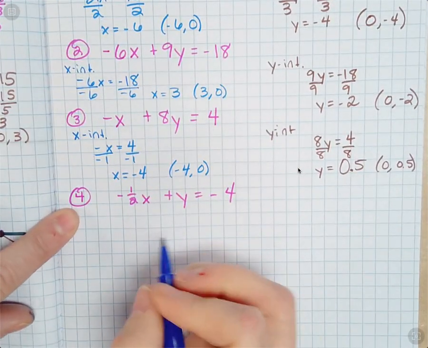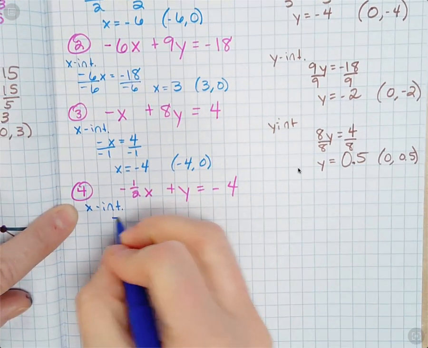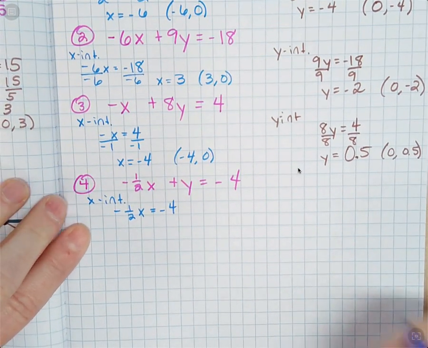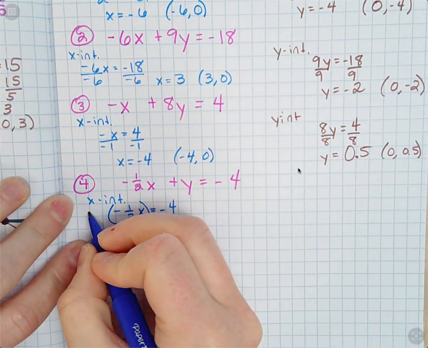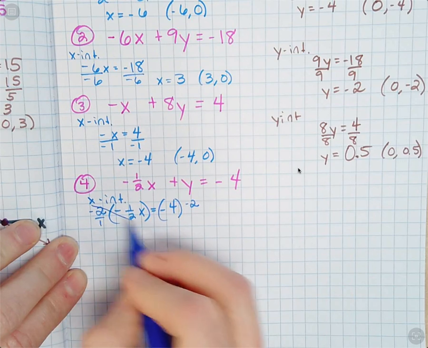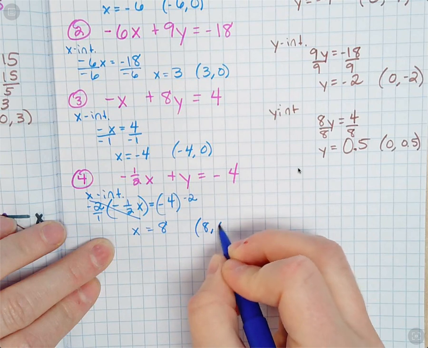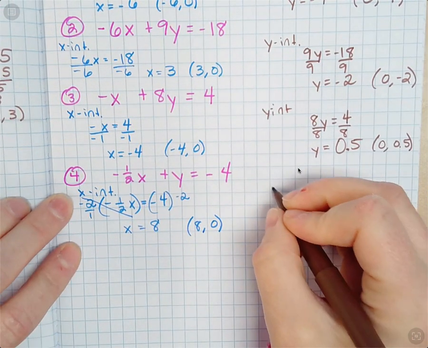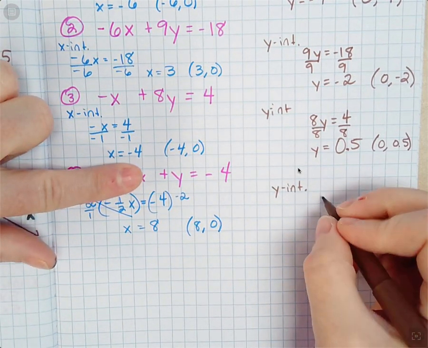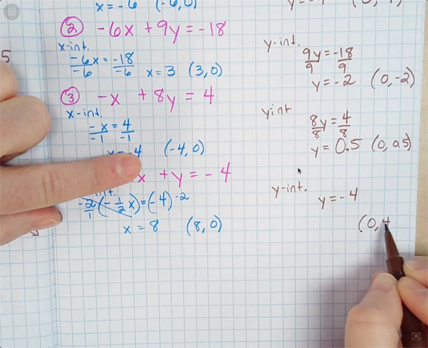Okay. Next one, x-intercept, 0 for y, so I'm going to cover that up, and I get -half x equals -4 that I need to solve for. What operation do I need to do to get rid of the -half? Yep, multiply by the reciprocal, so -2 over 1, or just -2. So that cancels, and I get x equals +8. So my coordinate is 8, 0. The y-intercept, we have 0 for x, so we just get y equals -4. That's it. Didn't have to do anything there. So 0, -4.